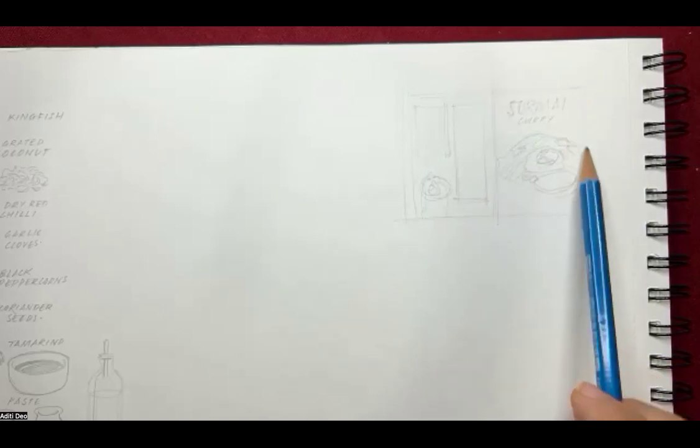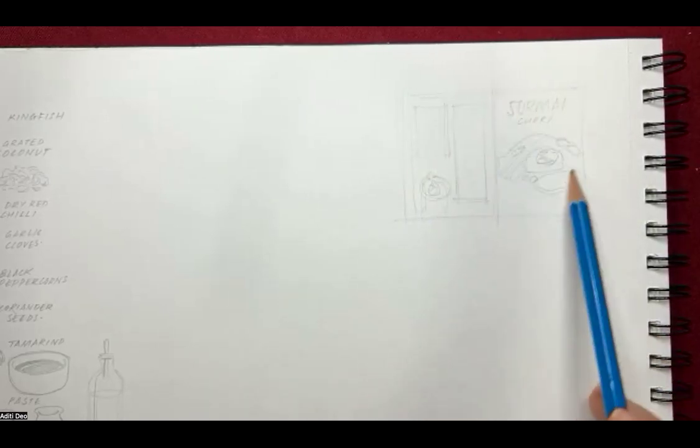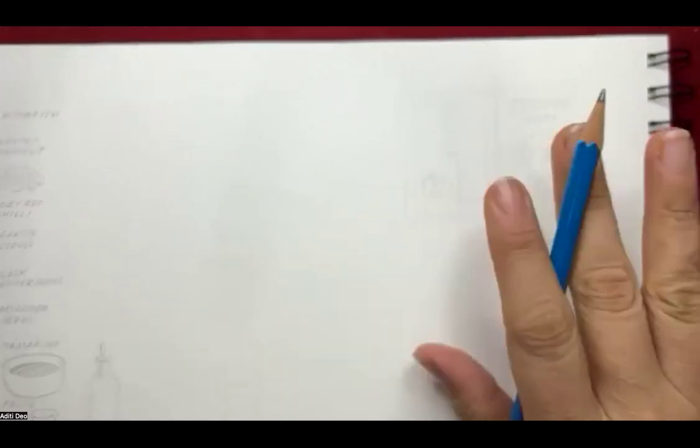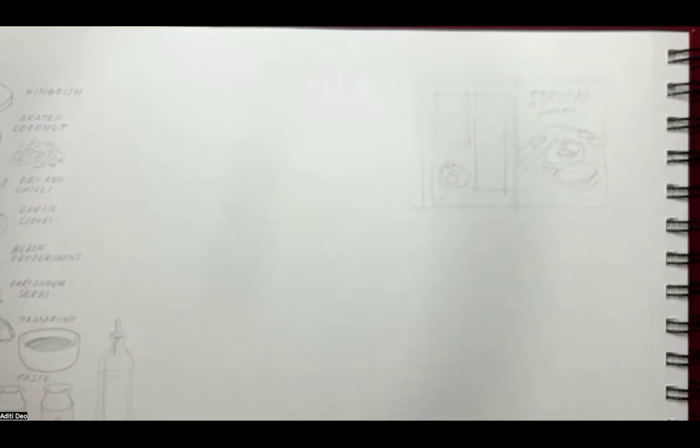Remember, this entire thing must look cohesive. You can't just focus on the illustration and then write the recipe in your regular handwriting. That is not what we want. It needs to look like one thing together. I have made a fish curry recipe of my own, but I don't want to show you before. I'll show it to you later.